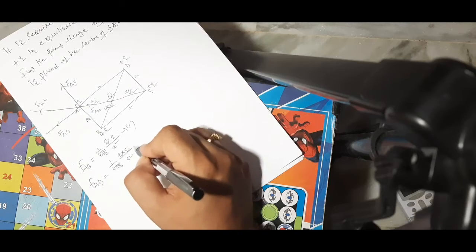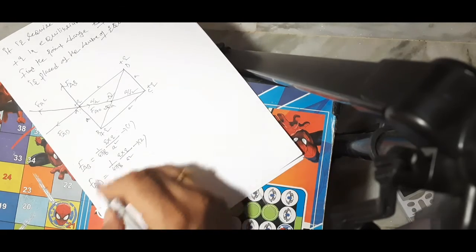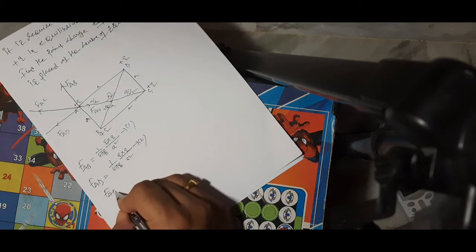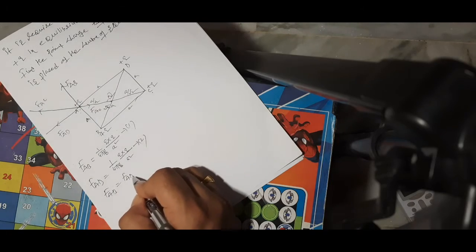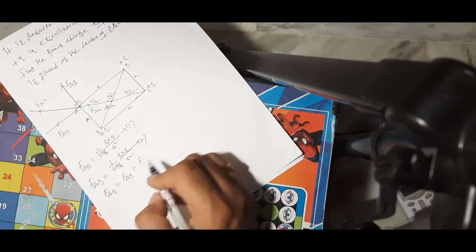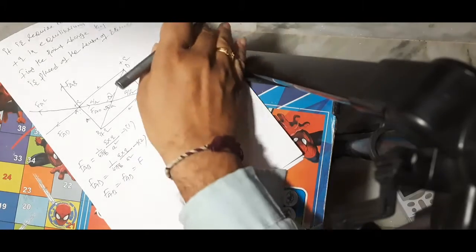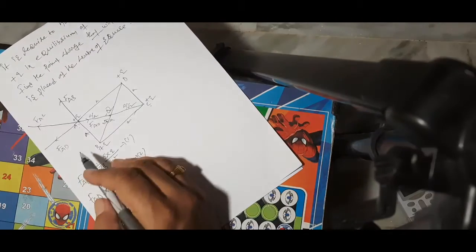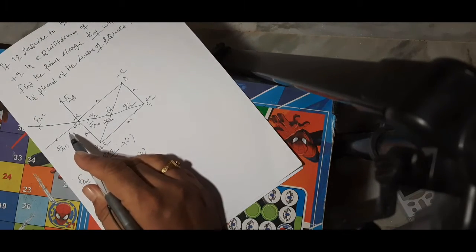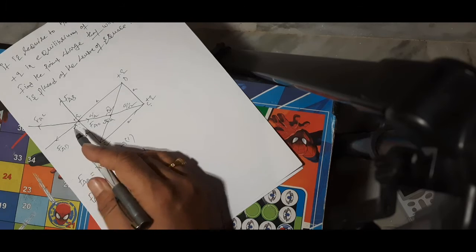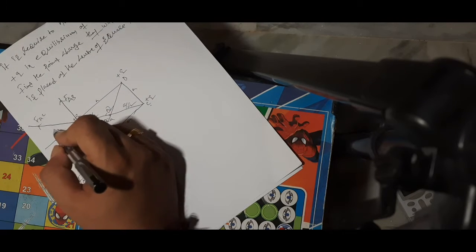This is equation 1 and this is equation 2. That means FAB is equal to FAD, let us assume F. These two forces are equal in magnitude and act in perpendicular directions, so the resultant force is along this direction.